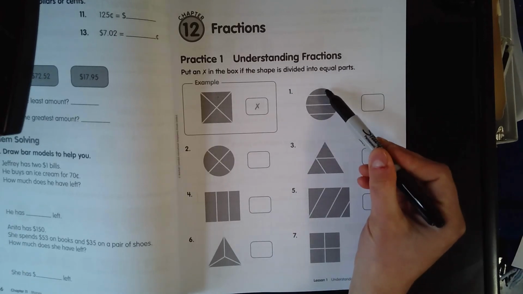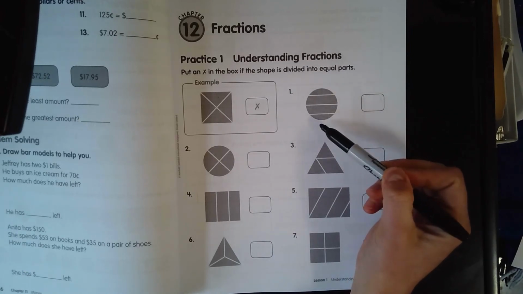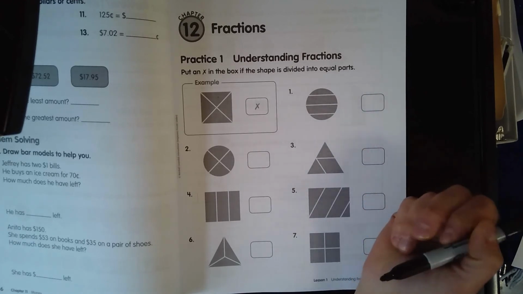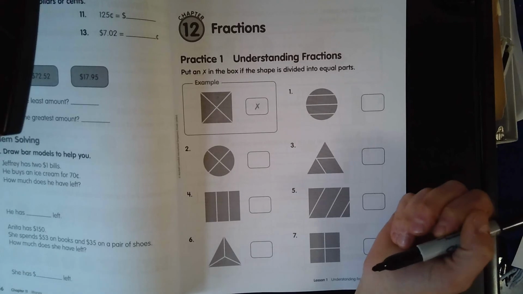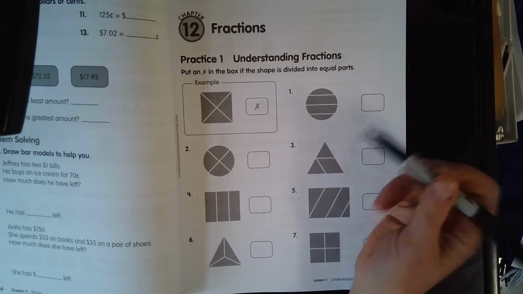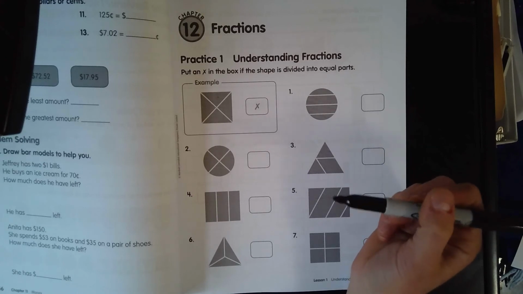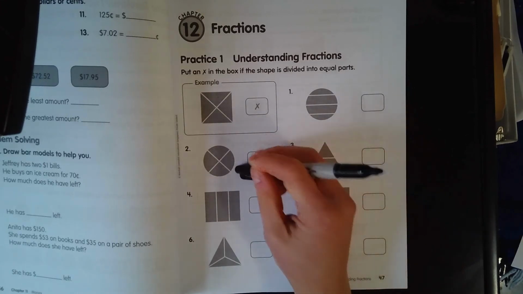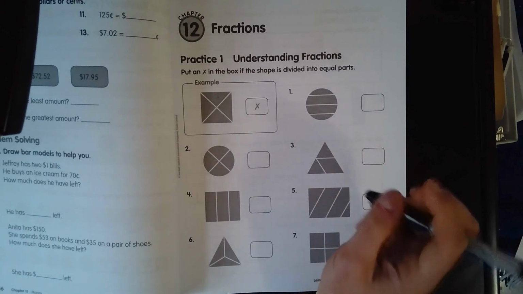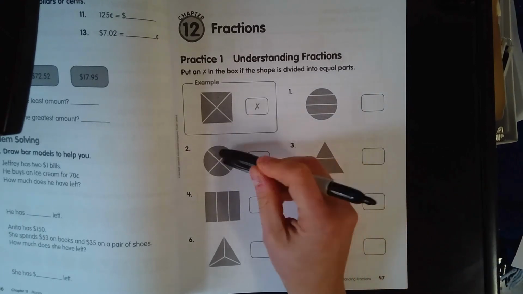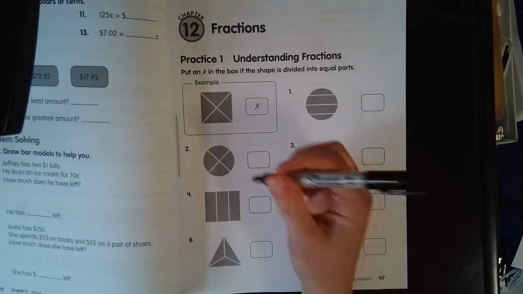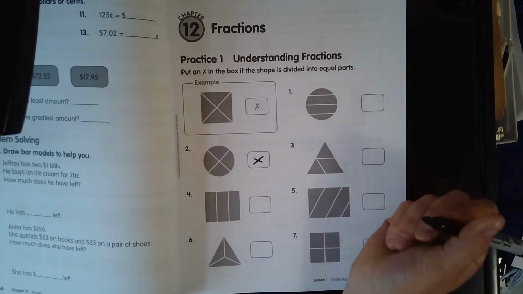Looking at this circle though, are those equal parts? No, it's not. So we're not going to put anything there because the directions say to put an X in the box if the shape is divided into equal parts. So it's not divided into equal parts. But looking at this circle, do you think that's divided into equal parts? Would everybody get the same amount? Yeah, you're right. It is. So we could put an X there.